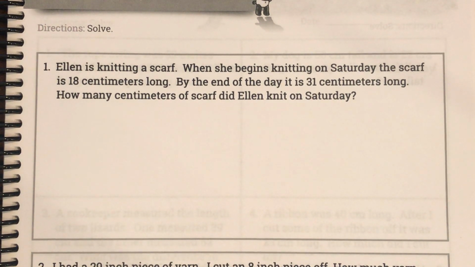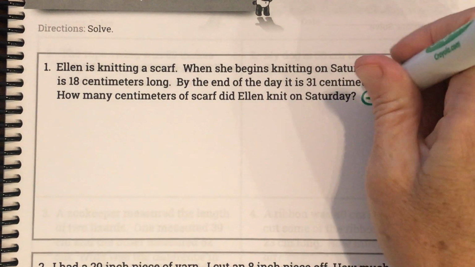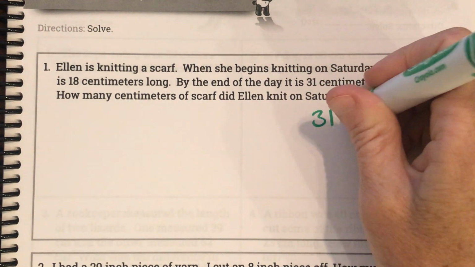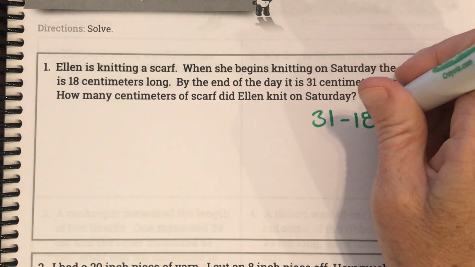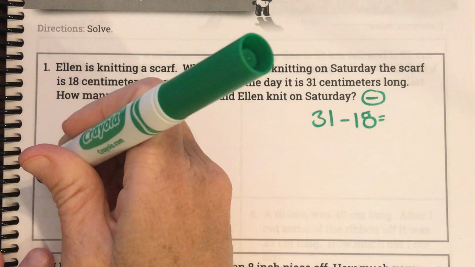How many centimeters of scarf did Ellen knit on Saturday? Okay, so it's a difference problem because they want to know the difference between the beginning of Saturday and the end of Saturday. So I'm going to put my larger number first and then my smaller number second.